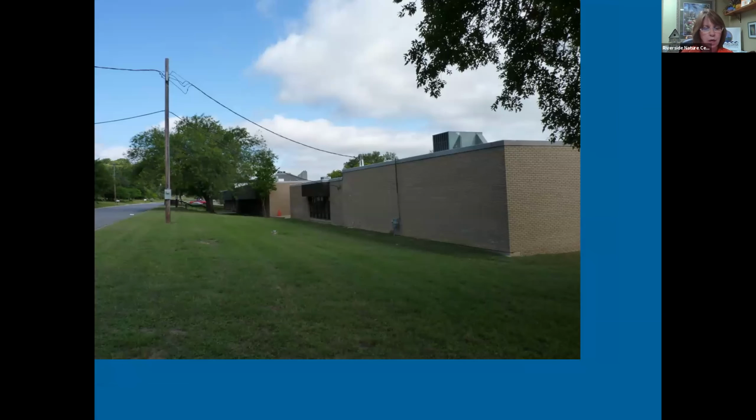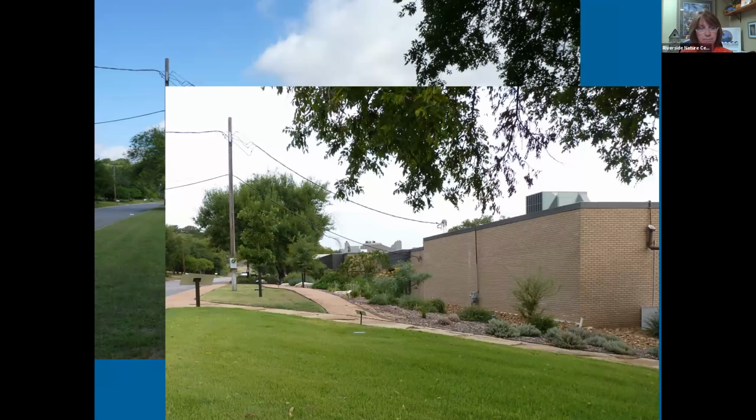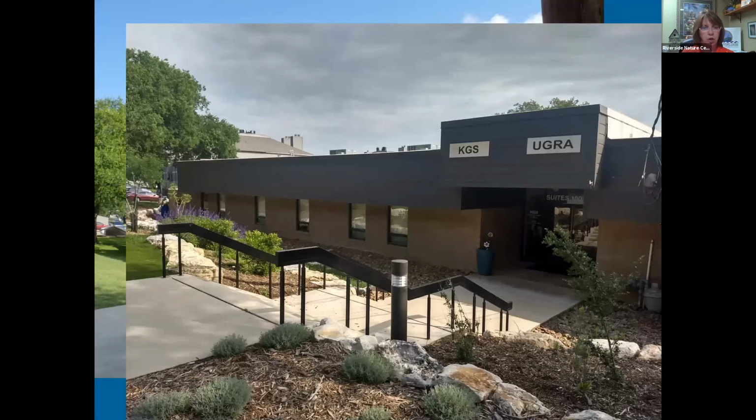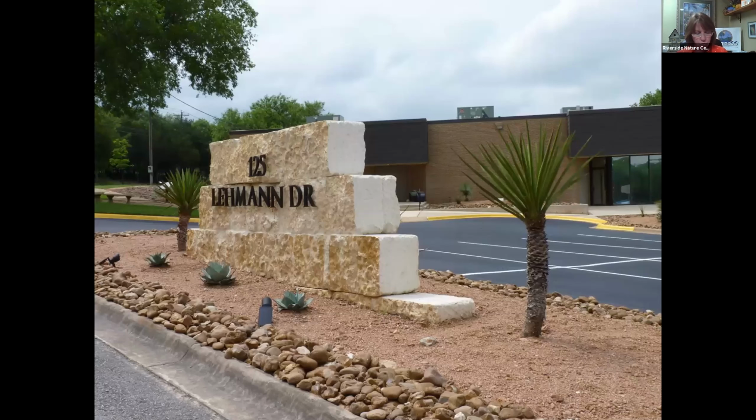You can see at one time it was just all lawn, kind of a monoculture expanse. And then now, quite a difference. Again, further down on the back entrance, and then currently. So that leads us to the front entrance into the parking lot.